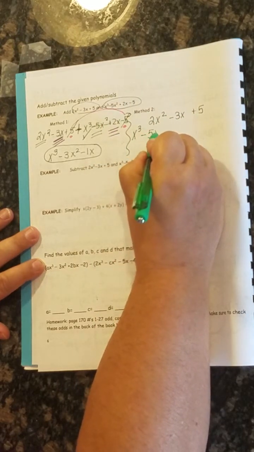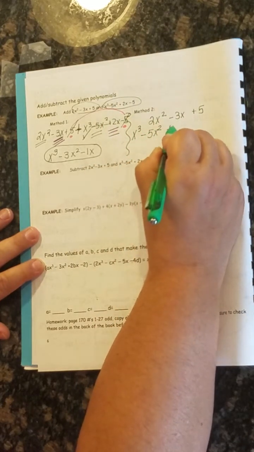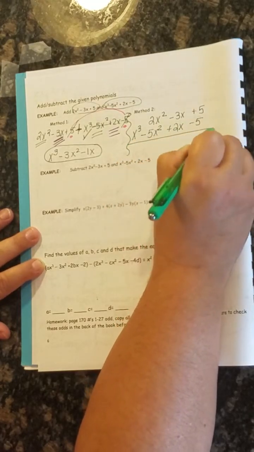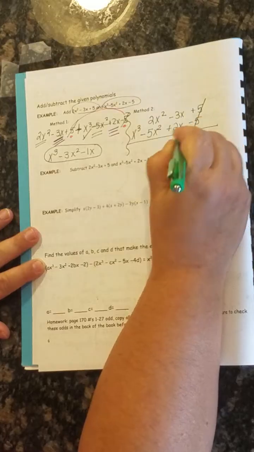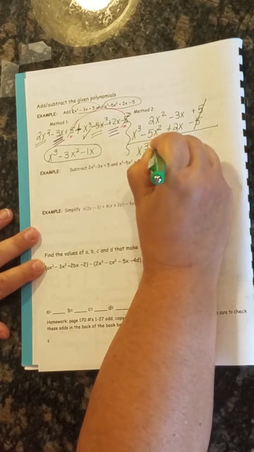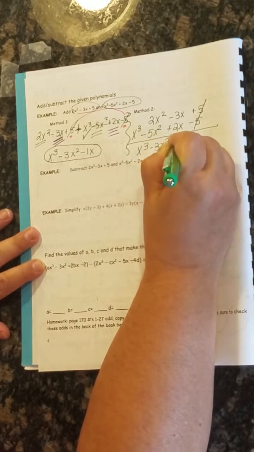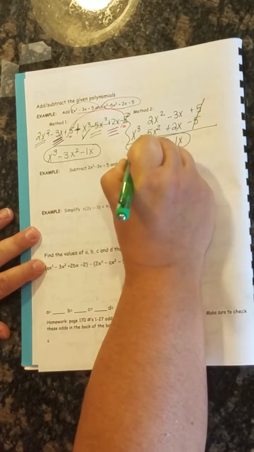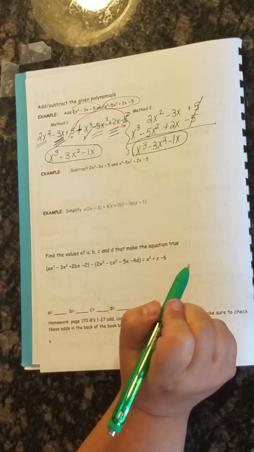The 5x squared under his like term. The 2x under his like term. And the 5 under their like term. So I'm just going to add it together. So it's sometimes easier for you to organize. It's an algebra 1 concept. So I don't want to like run it into the ground. I want you to add in the way that you feel comfortable.